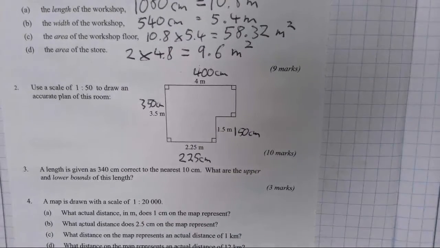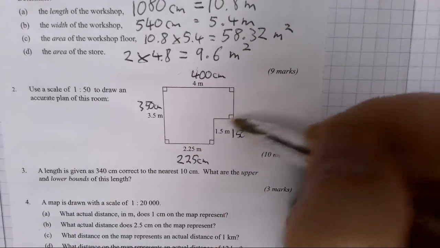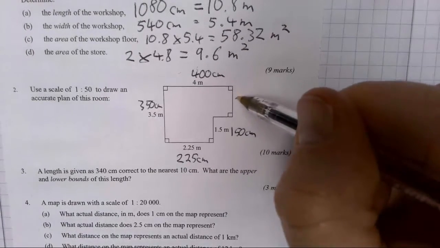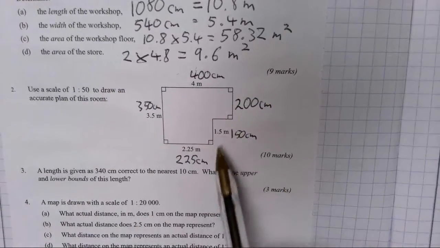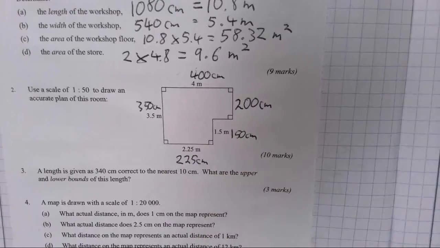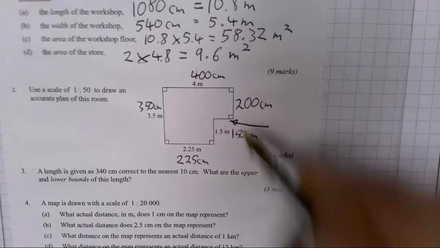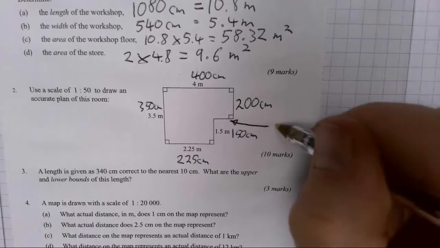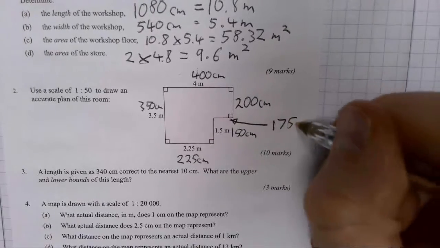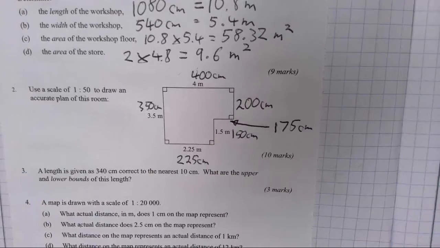Now I'm going to fill in the remaining side lengths here. So if that's 350 and that's 150, this one must be 200 centimeters, in order that these two side lengths together add up to that one. And if that's 400 and that's 225, this must be 400 take away 225, which would be 175 centimeters. Okay, so this is then the drawing I need to do.